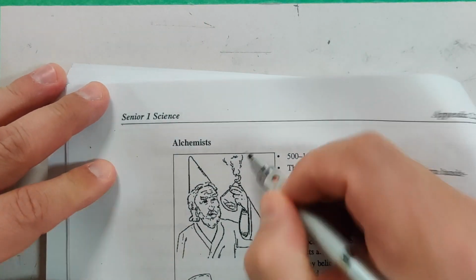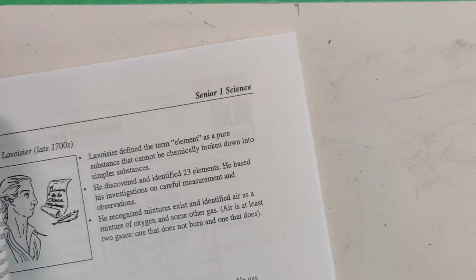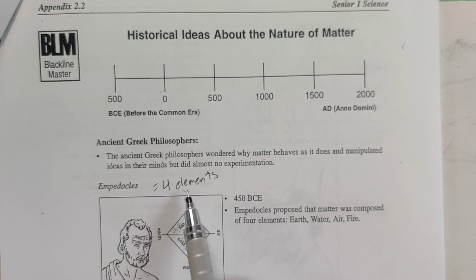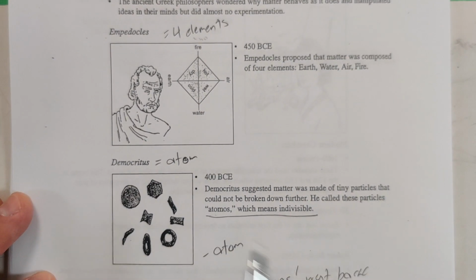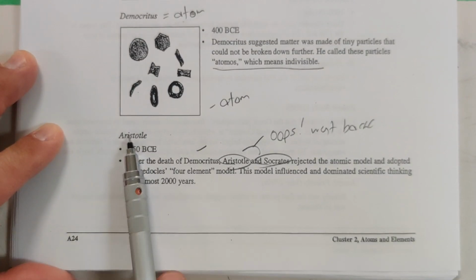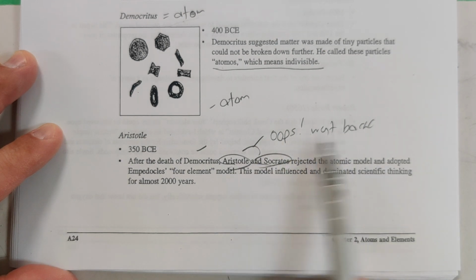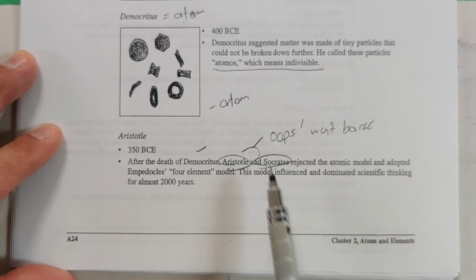So look at them. What would I write for a shorthand note, a quick summary of these people? I wrote it down here in your pack. What would you say for a summary of Empedocles? I would say his biggest thing was the four-element theory. Democritus, I would say his biggest contribution was the atom. And then I would say Aristotle and Sophocles. The other thing to remember about them is that they sent back science a bit because they switched models.